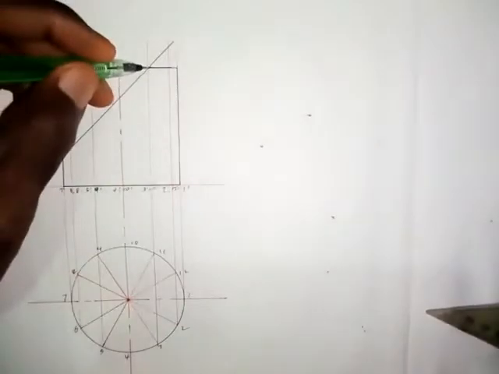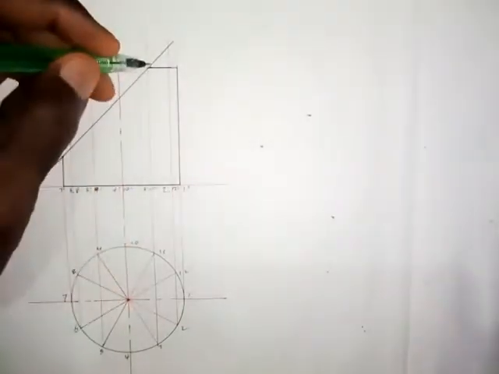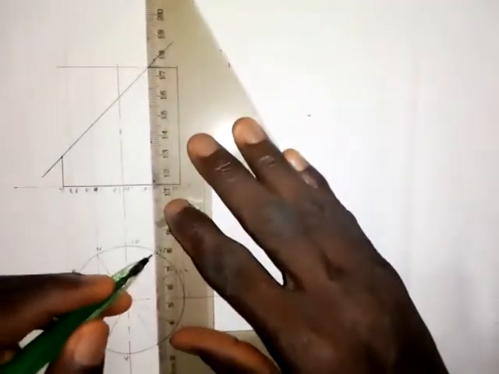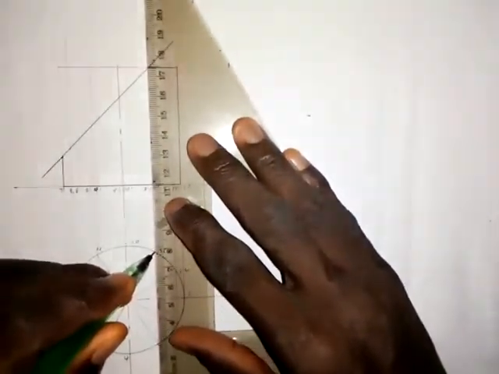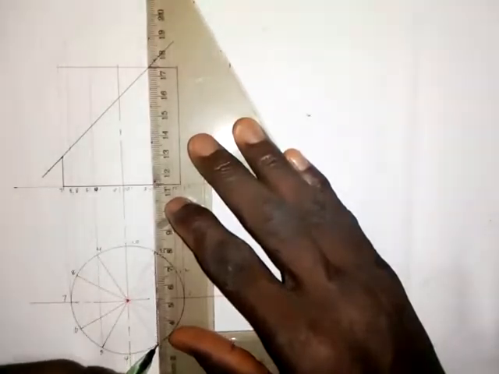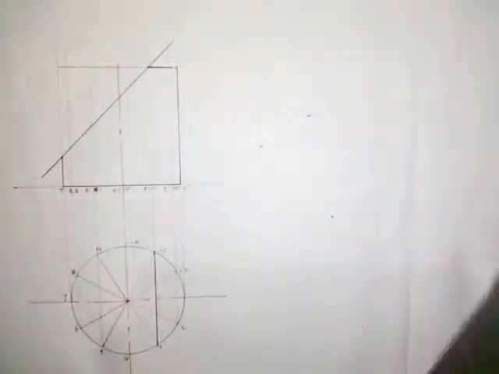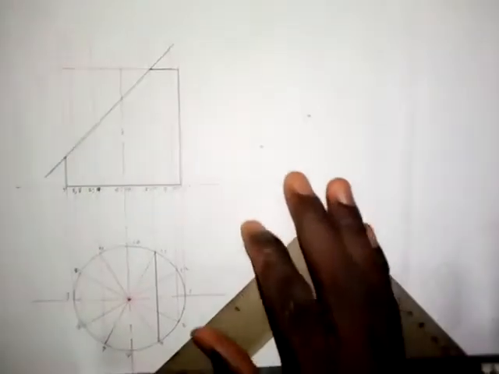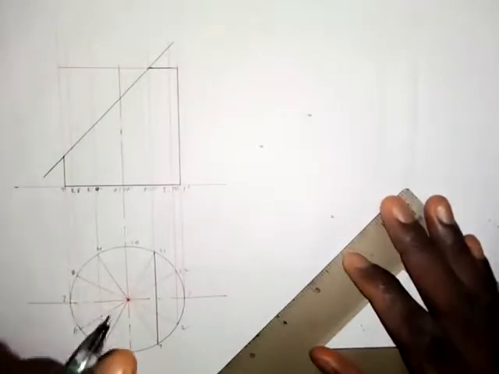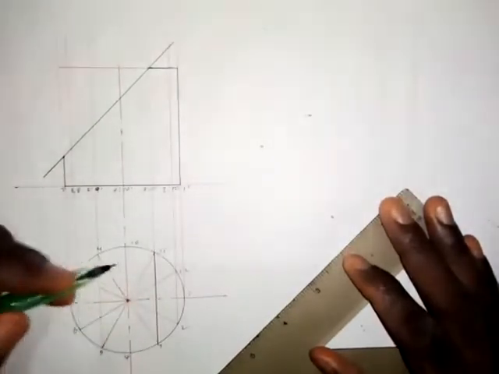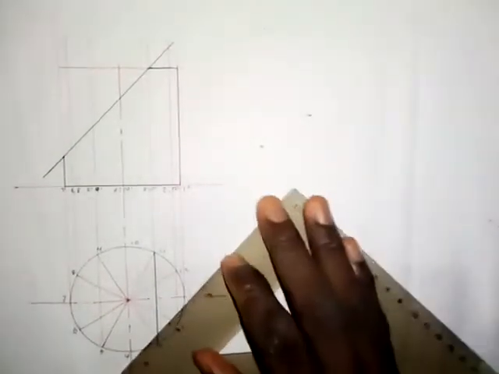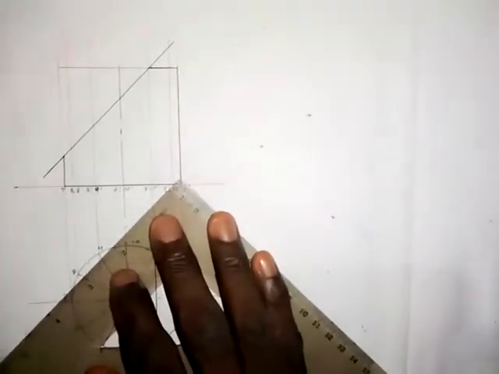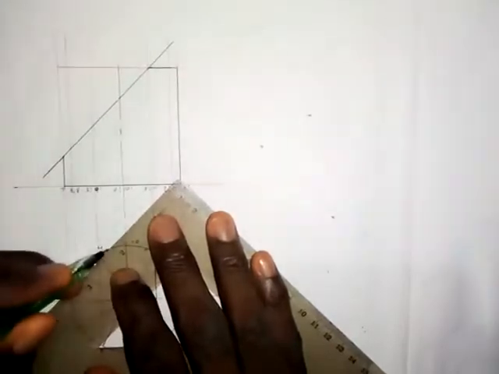So while this is going to be left blank, just imagine what you are going to see. That means that if I come down from here, I'm going to have a thick line here. I'm going to make this line a thick line from here to here. So to show the roughness, I'm going to use my 45-degree set square to produce arching lines on this surface from here to this part. All of this part will be left blank because the cutting plane does not touch that part. So we are going to arch this surface now.